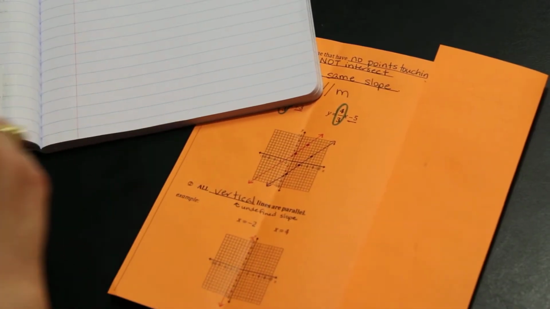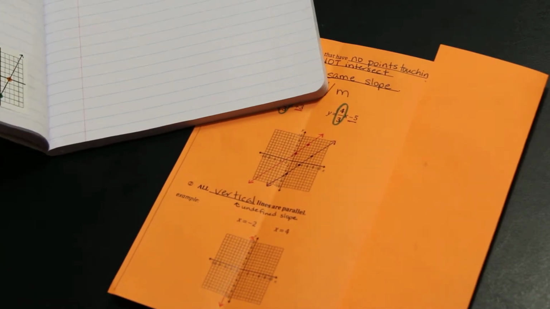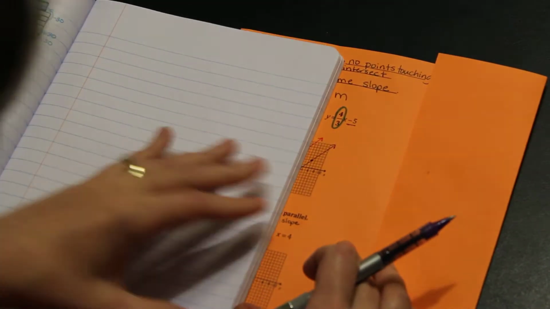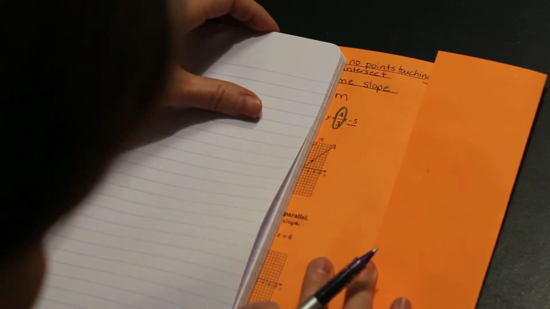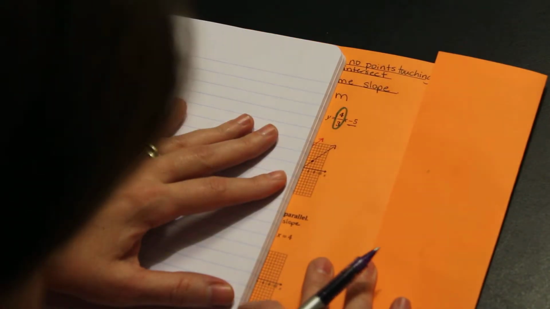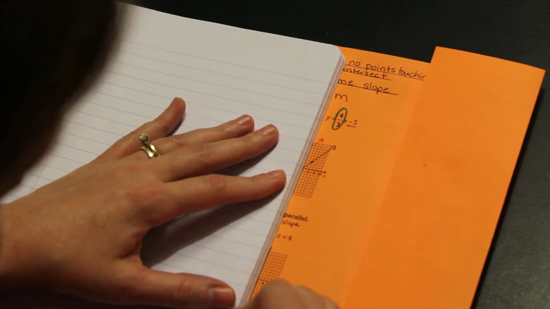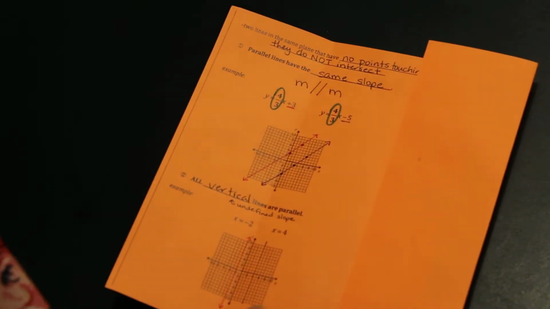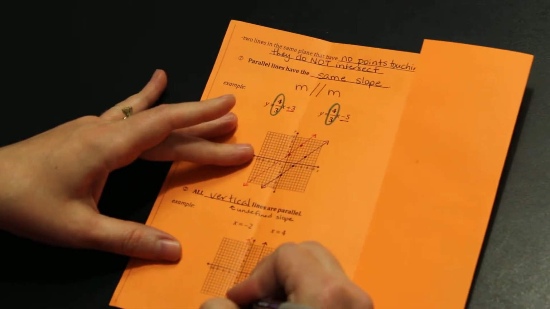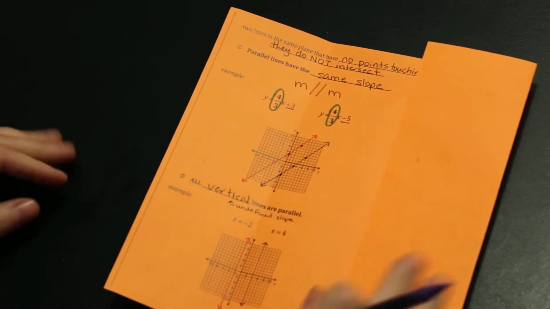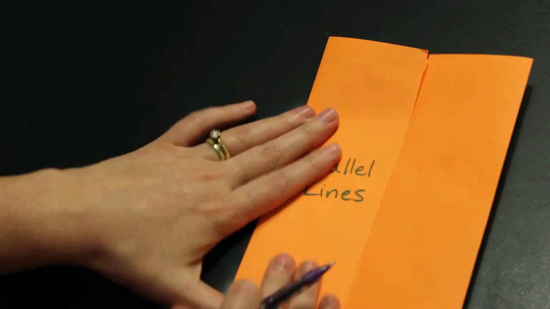Okay, and so now I have x equals 4. I'm going to draw a line at x equals 4. You'll notice that those two lines do not touch. They are parallel. Okay, close that side.